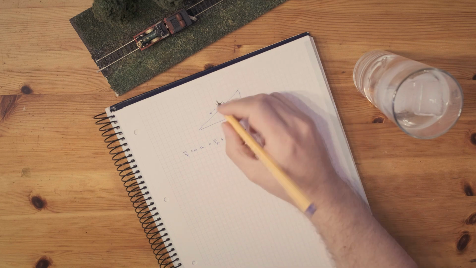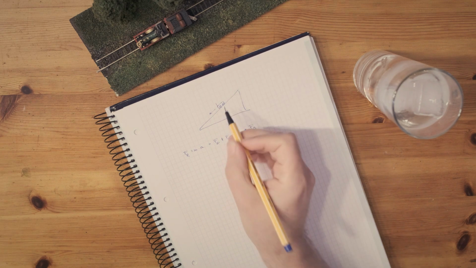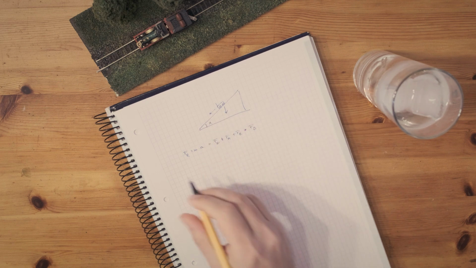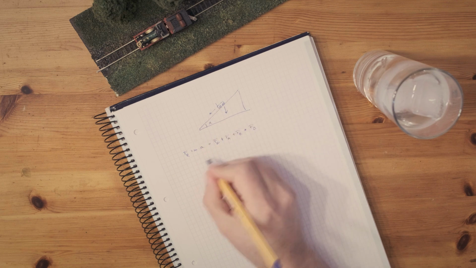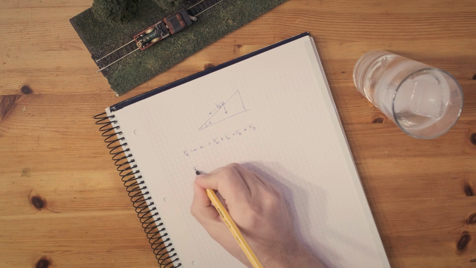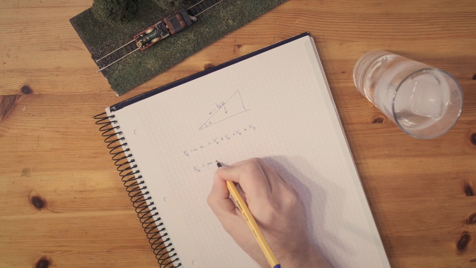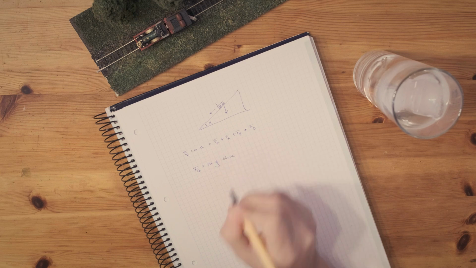Okay, gravitational force is quite easy. We have gravitation pulling downwards. There's the incline, which has an angle alpha. So the resulting gravitational pull is pretty straightforward. It's mass times gravity constant times sine alpha.